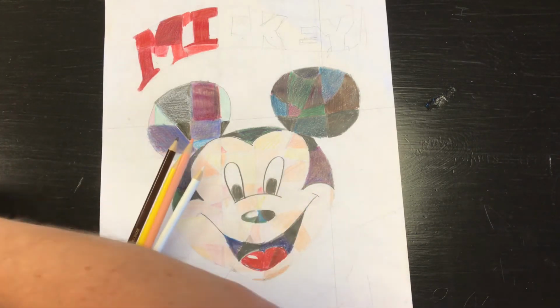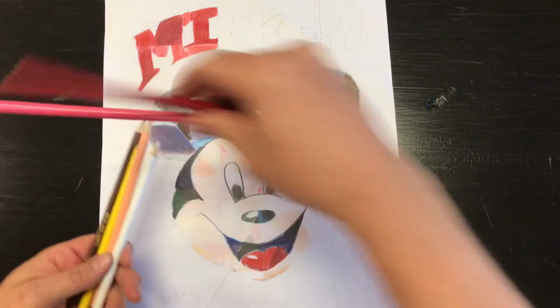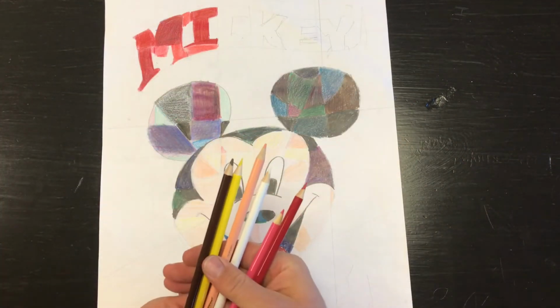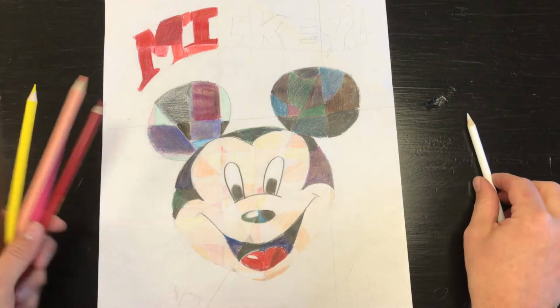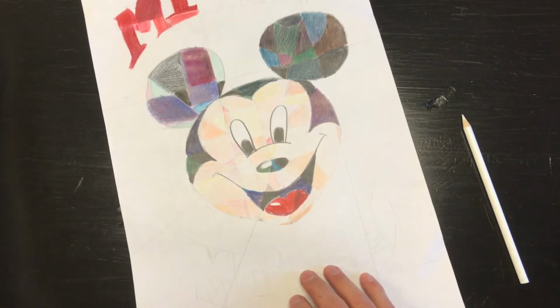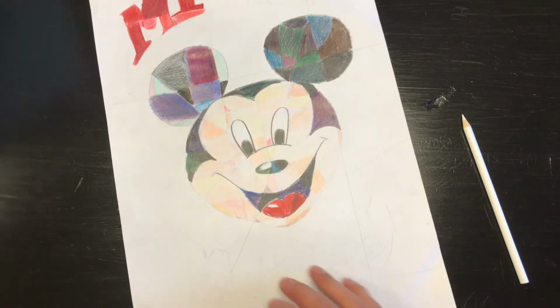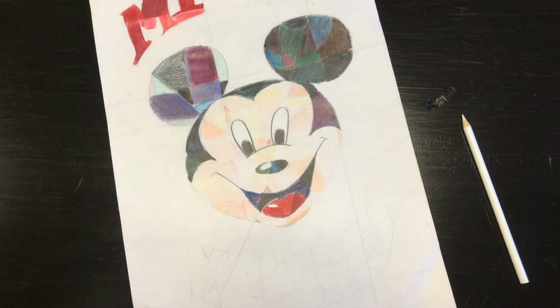So for Mickey's face, I used all of these colors. All right, so mix them up. What I like to do is pad my paper. If you're in a sketchbook, you're good to go.